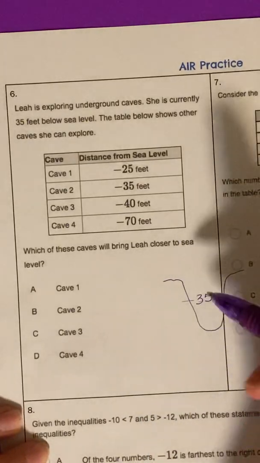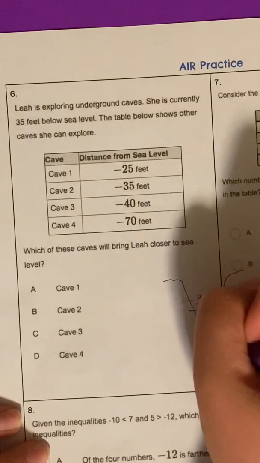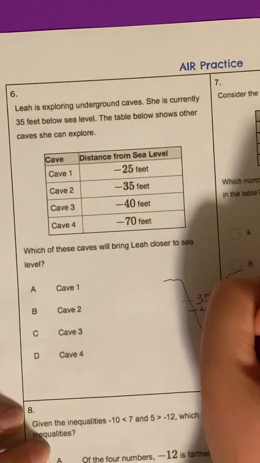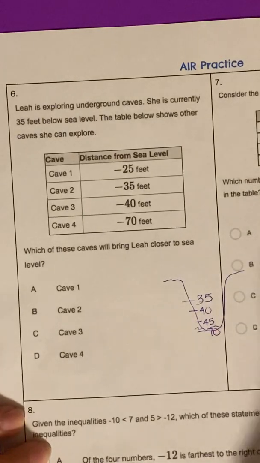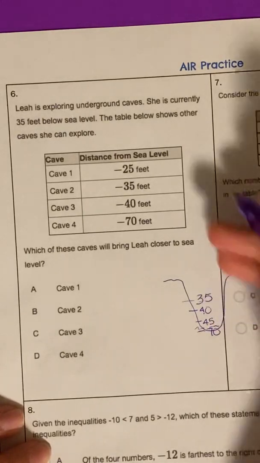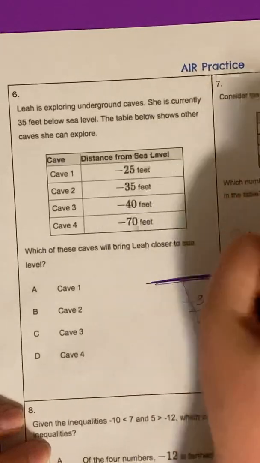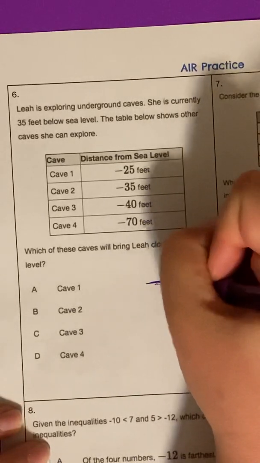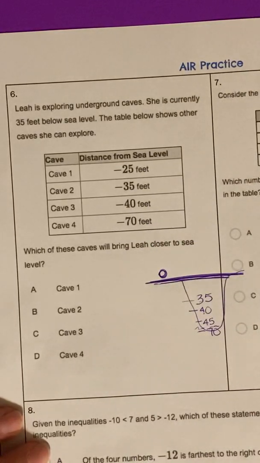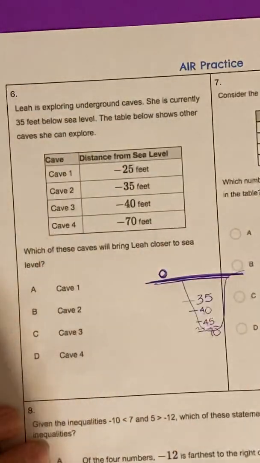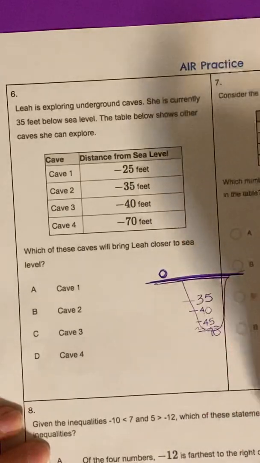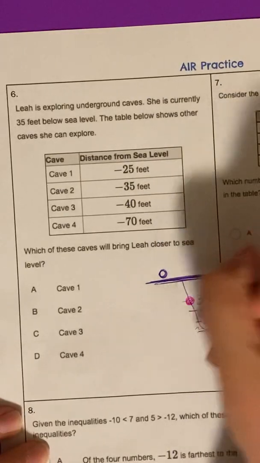Now, if you keep going further down, you're going to get further down. So you're going to have like negative 40, negative 45, and then it'll be 70 down, all the way down here. And then as you get closer to the top, you're going closer to zero because ground level is going to be 0. So, negative 70, that's further than where she's at. She's right here at 35.